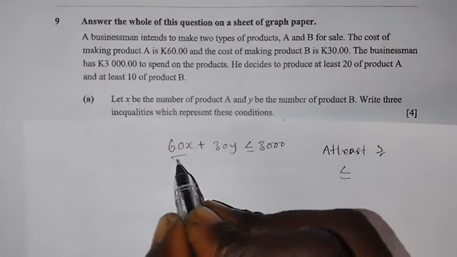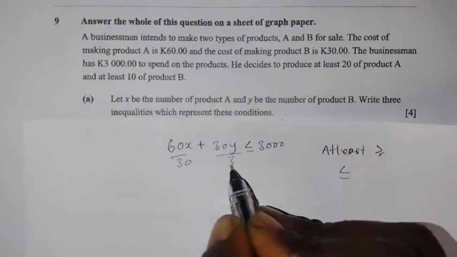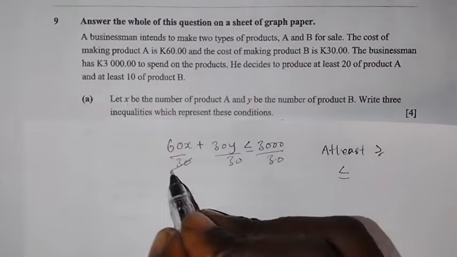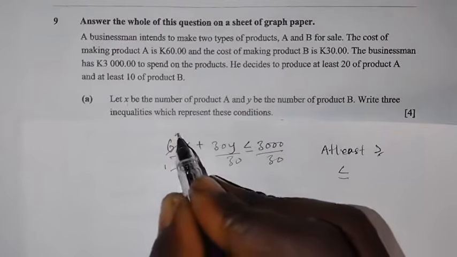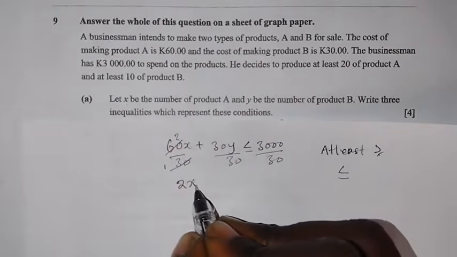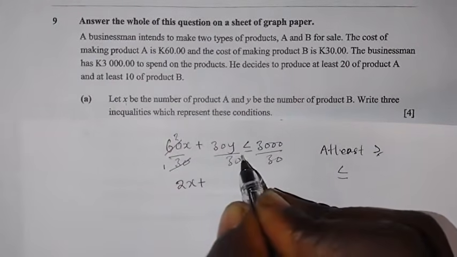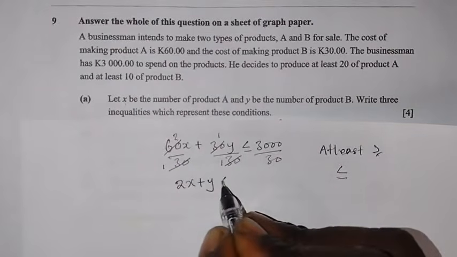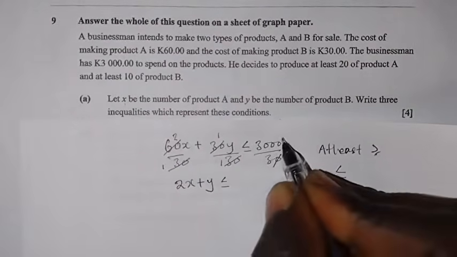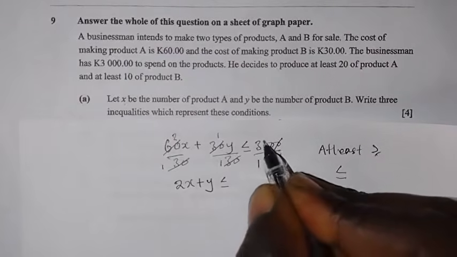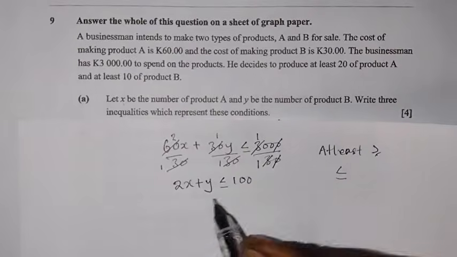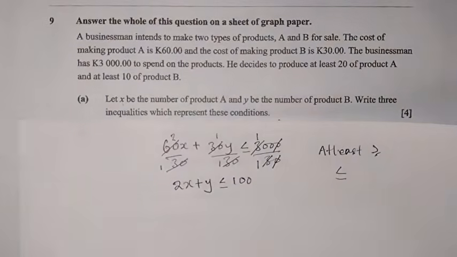So we can divide throughout by 30. This is the highest common factor, so that we reduce. 30 into 30 is 1, 30 into 60 is 2. So we have 2x plus 1y less than or equal to... You cancel these zeros. 3 into 3 is 1, 3 into 3 is 1. So you remain with 100. So this is our third inequality.